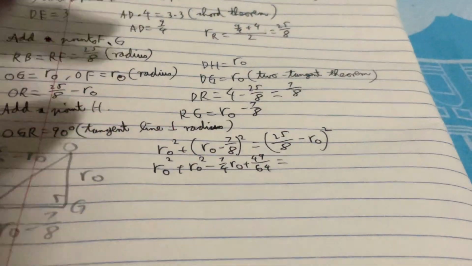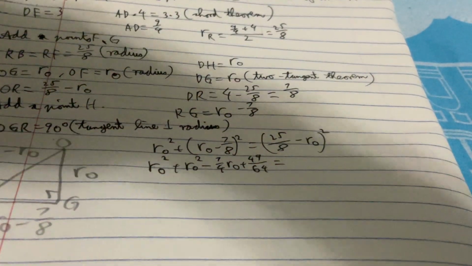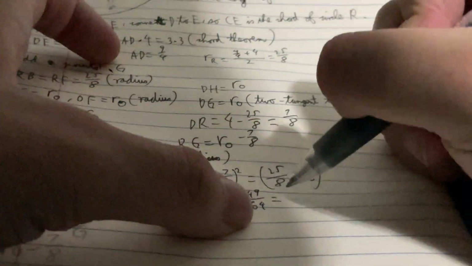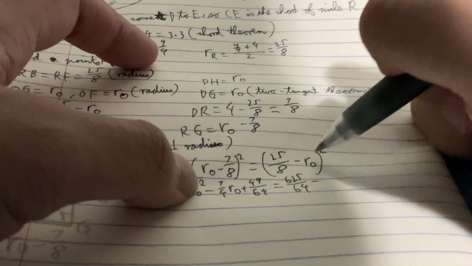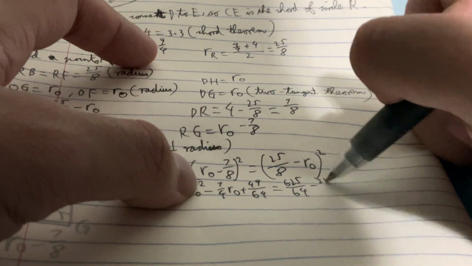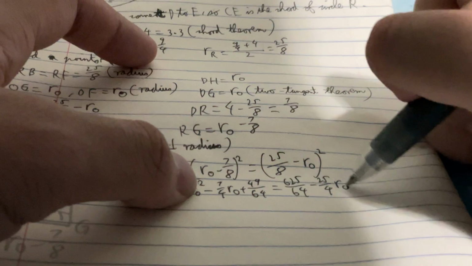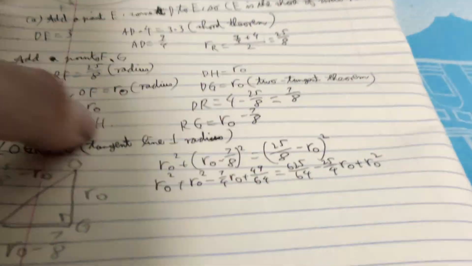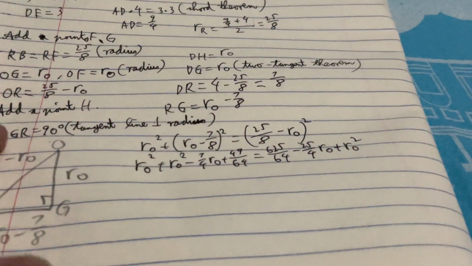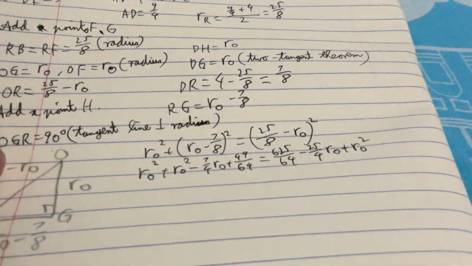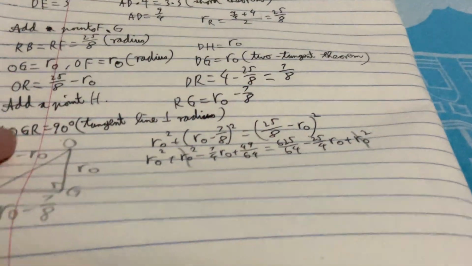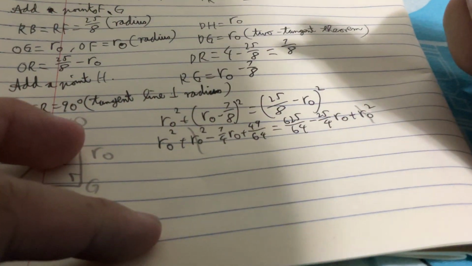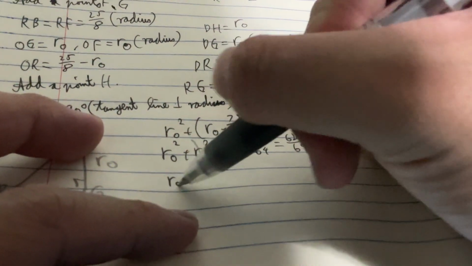And then here 25 over 8 squared, you are going to get 625 over 64 minus, this time 2 times this, so you get 25 over 4 times RO plus RO squared. And then you can look at the equation. RO squared on both sides cancel each other out.